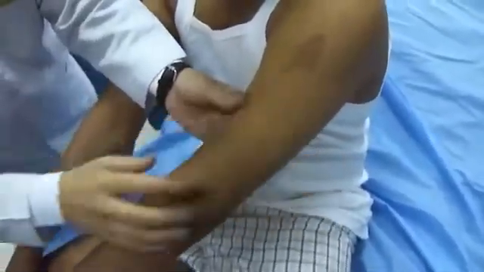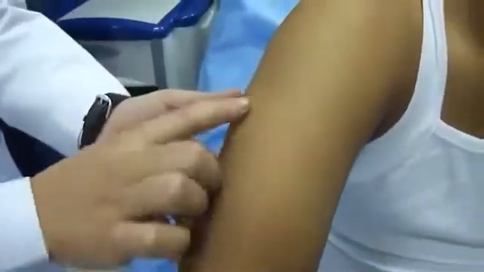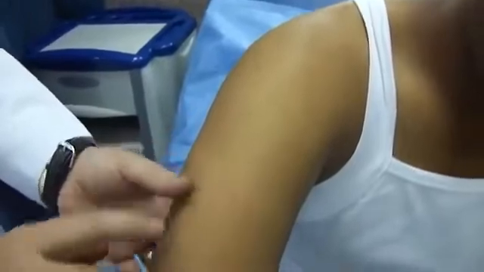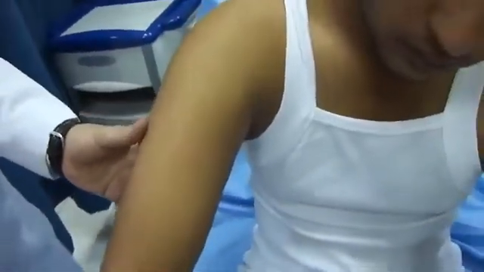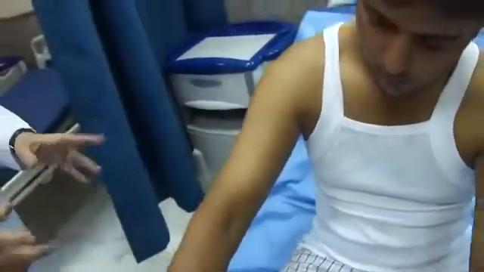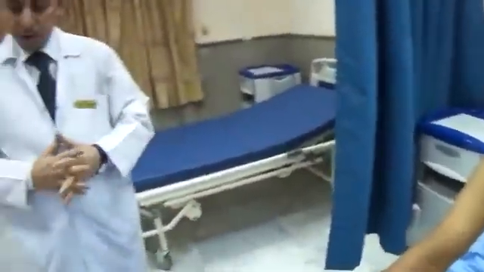After that, you have to check the external surface here, which is especially important because this is the site of insulin and heparin injection, and also check here for any ecchymosis, for example, any lipodystrophy, lipohypertrophy, or lipoatrophy.